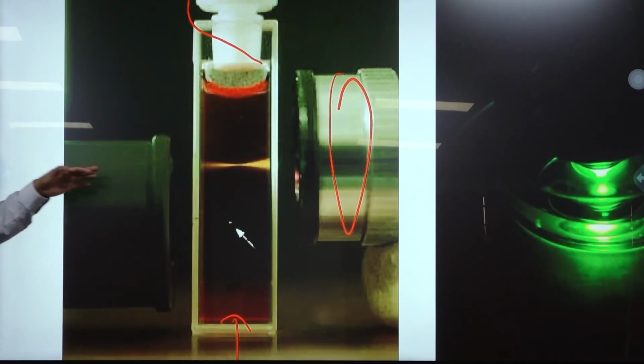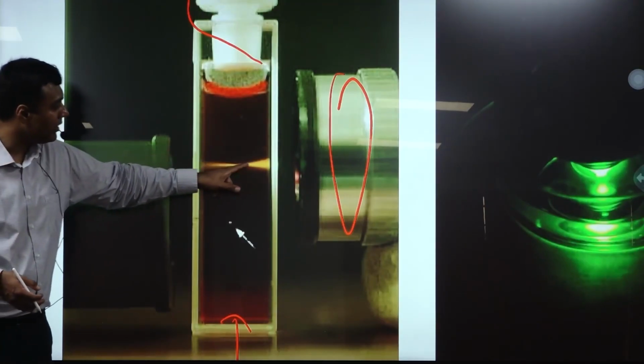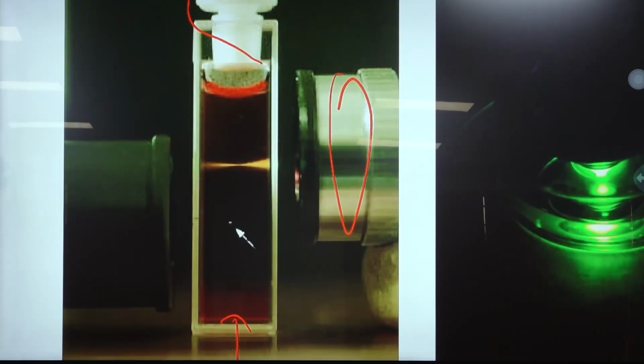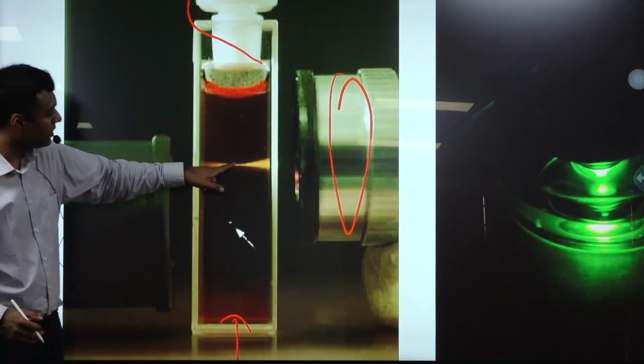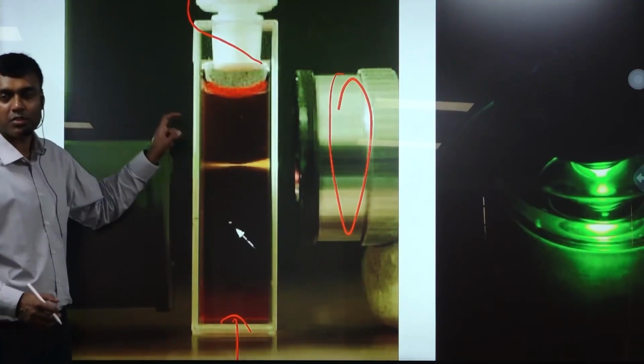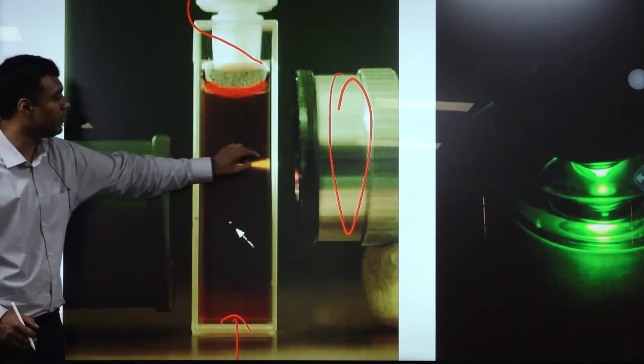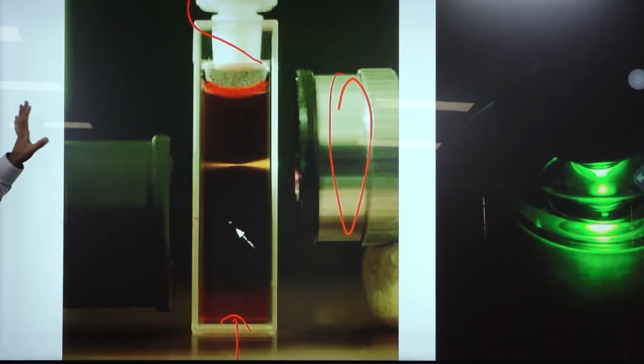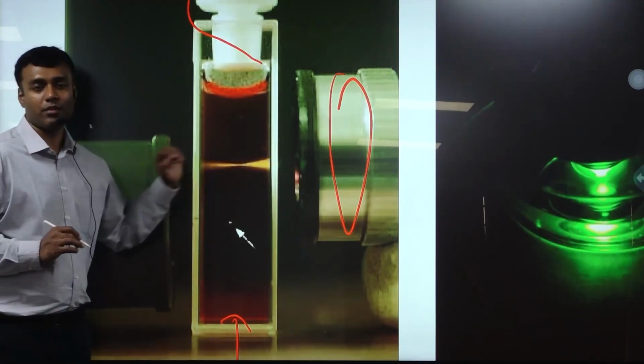So you get light emission from all these points in the fluorescence. That is one of the disadvantages of one photon fluorescence, because you not only get signal from the focused point, you also get signal from this cone here and the cone on the other side. That is one issue with single photon fluorescence.